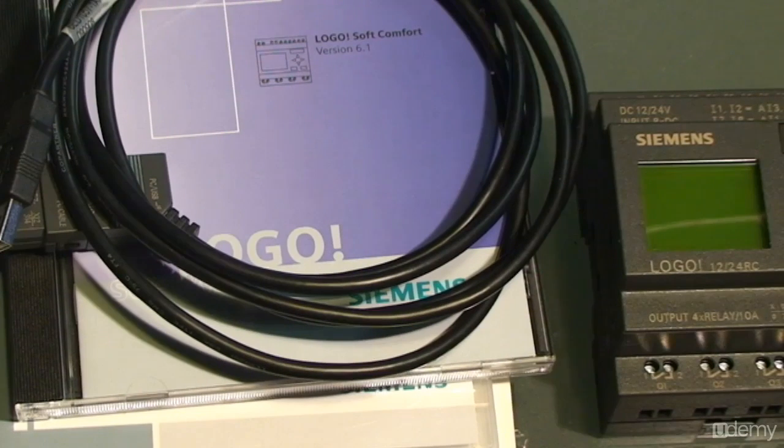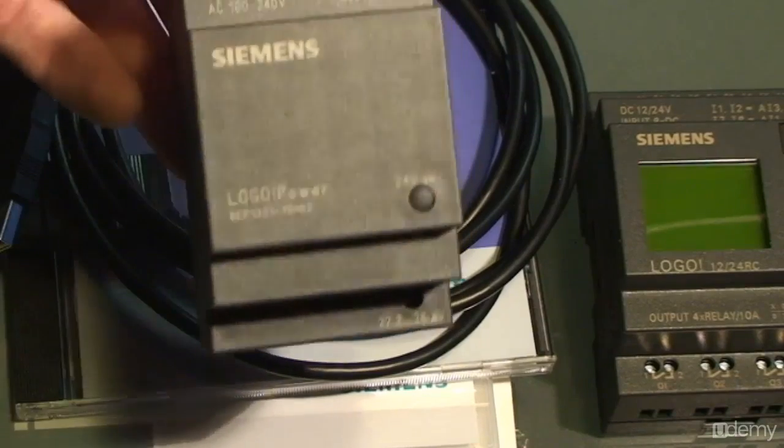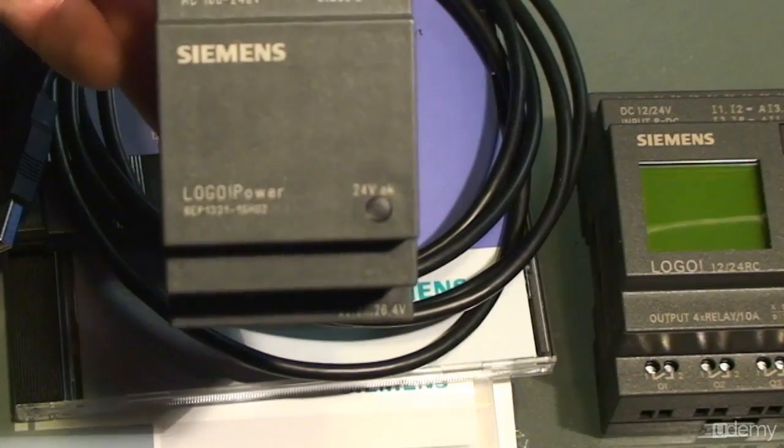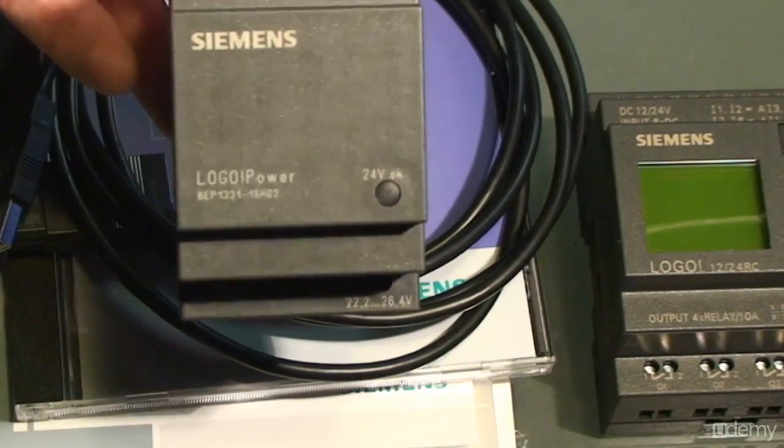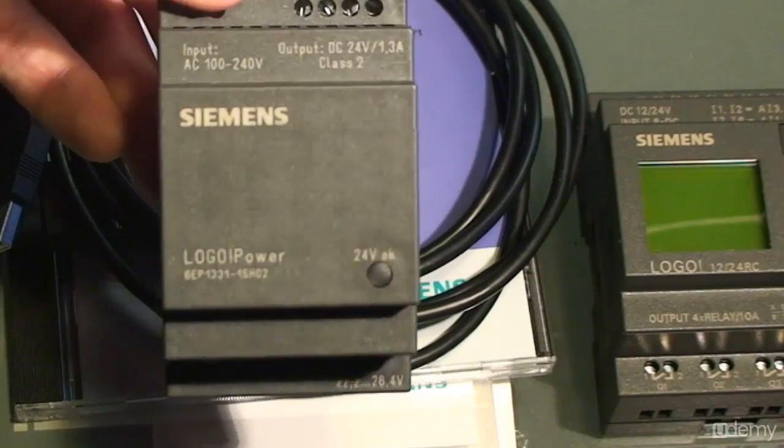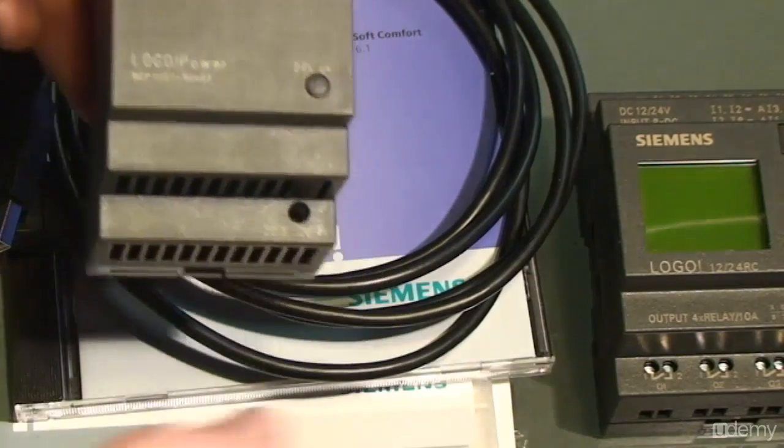There is one more thing which we are going to need and which is not included in a standard package: a LOGO stabilized power supply input which will feed 24 volts controlled voltage to our device.